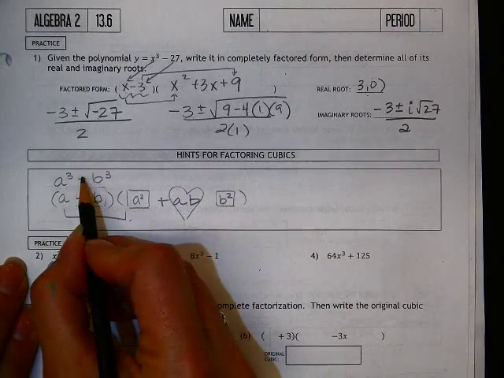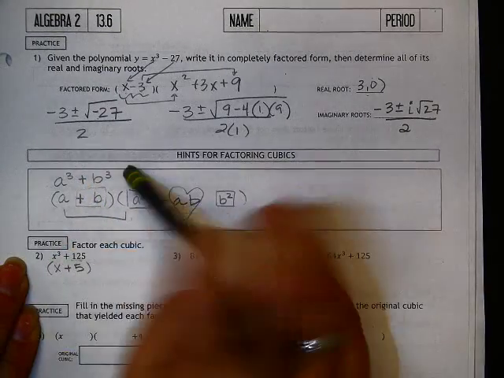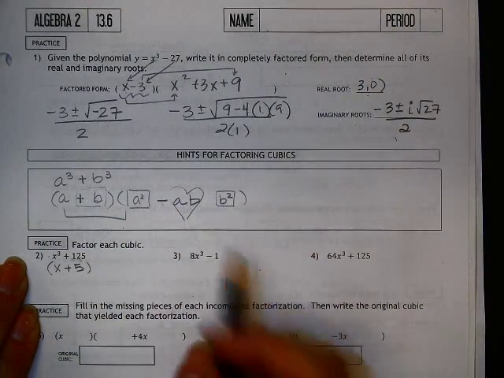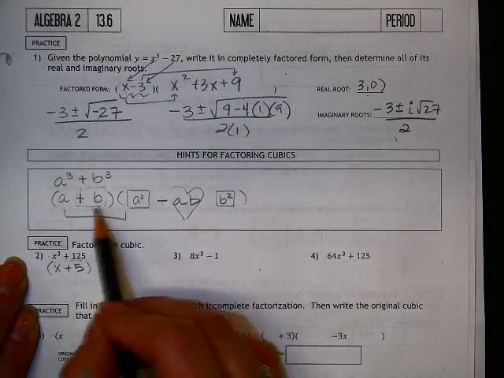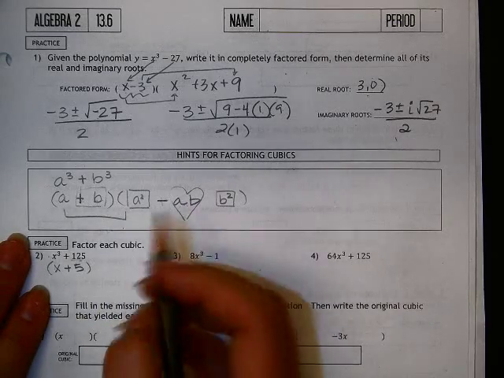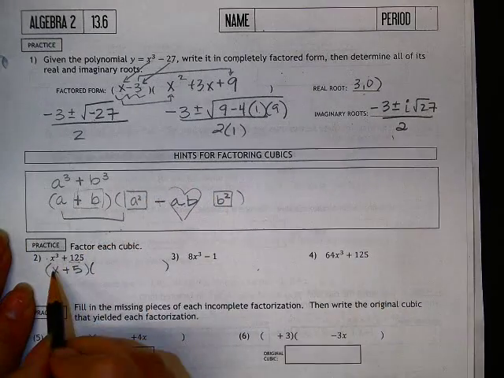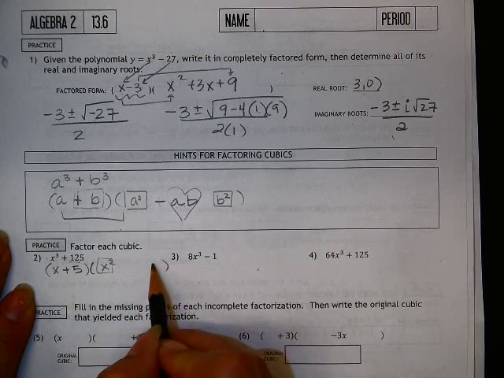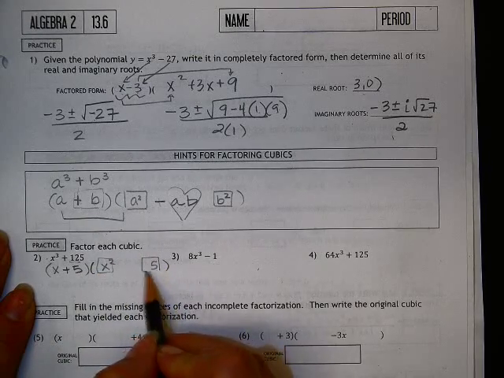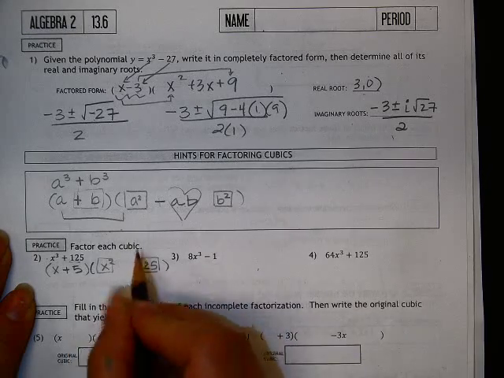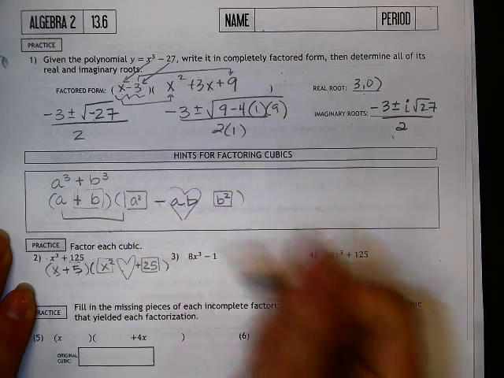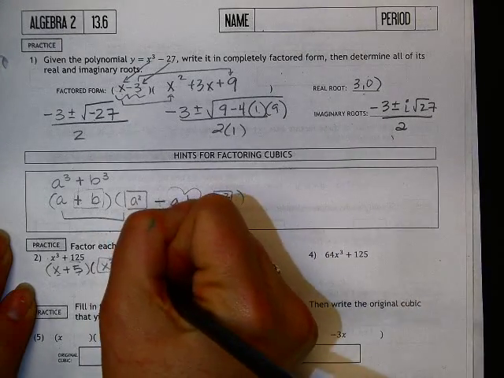If this one was a plus here, then that one would be a plus, and then this one would be a minus. So again, this is always the same sign, and then this one is always the opposite sign, so opposites attract. My other factor would be this guy squared, this guy squared, which is 25, and then the middle term is these guys multiplied together, but opposites attract, the opposite.